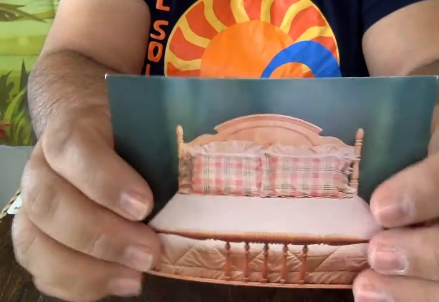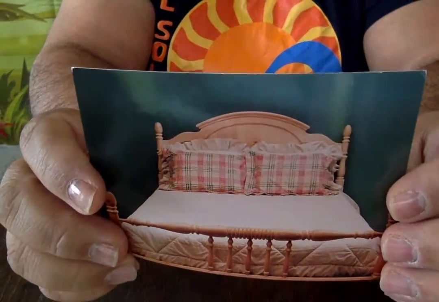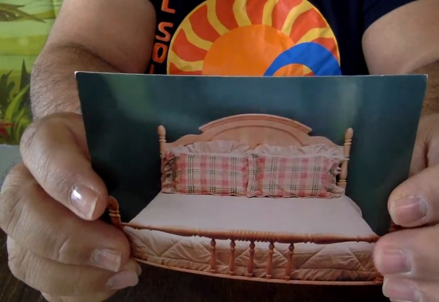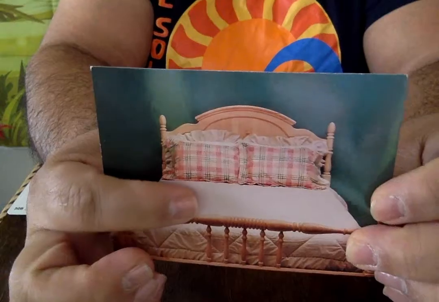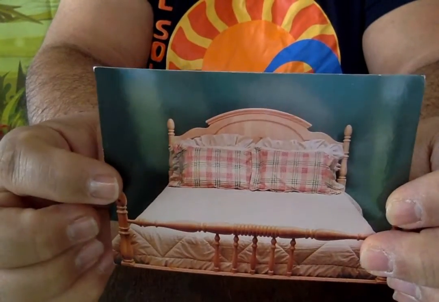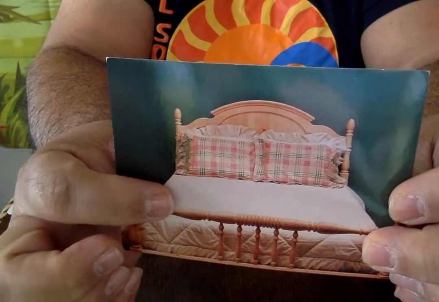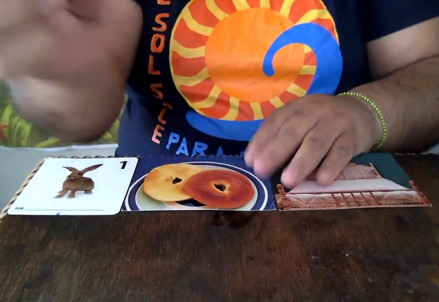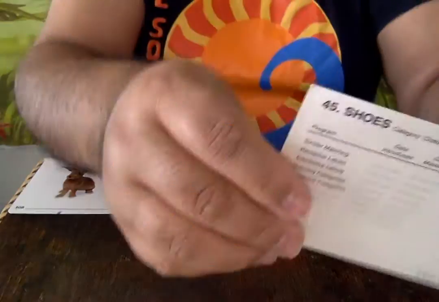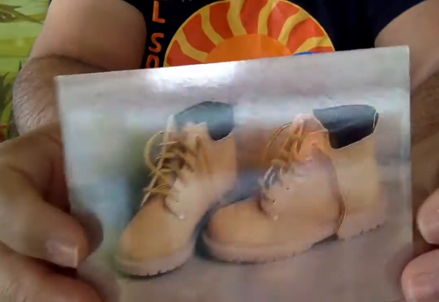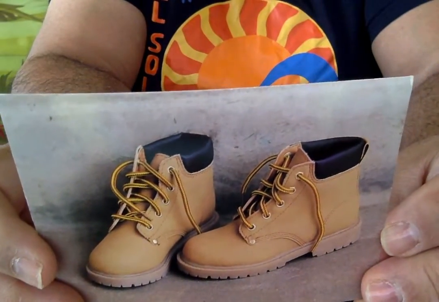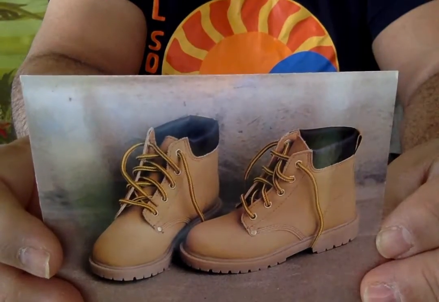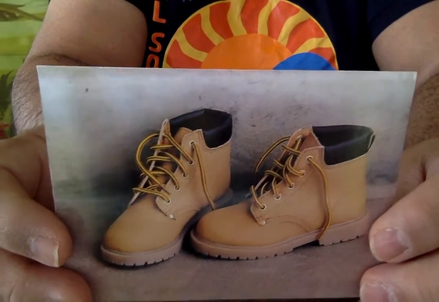The next one is where we lay our head and go to sleep. It's called the bed. Bed. In Spanish, we call it cama. Okay? Some boys and girls will soon start wearing these, and it's called boots. Boots in Spanish is called botas.